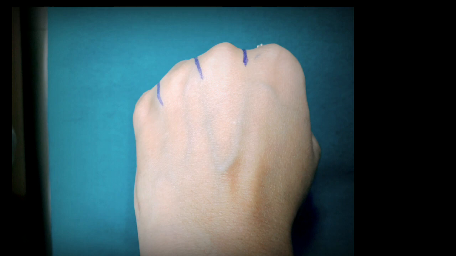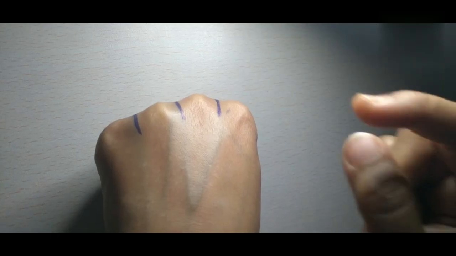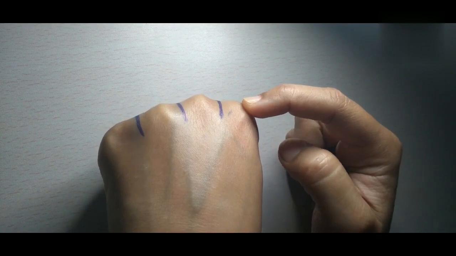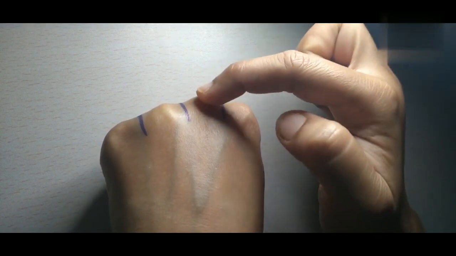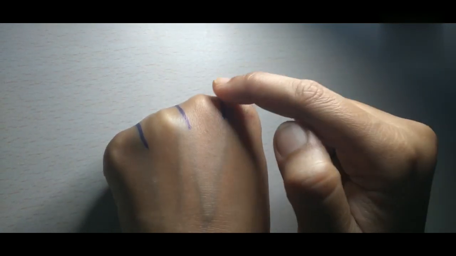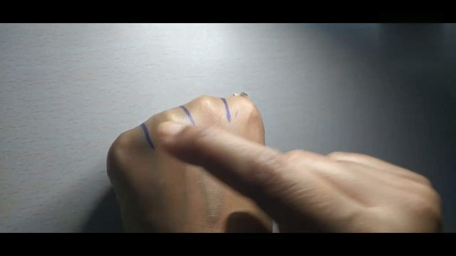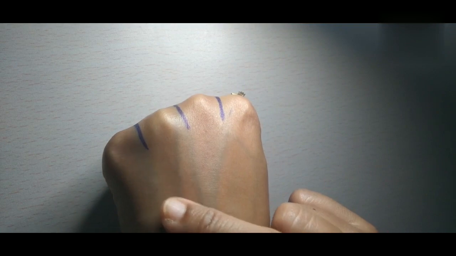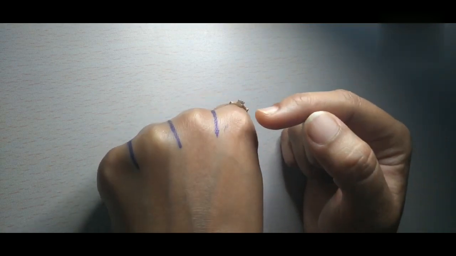Every leap year has 29 days and that comes exactly after every 4 years. So let's start. See, these are 4 knuckles: 1, 2, 3, 4. And 3 grooves in between: 1, 2, 3. The one I have marked in blue. So we'll start from the first knuckle.